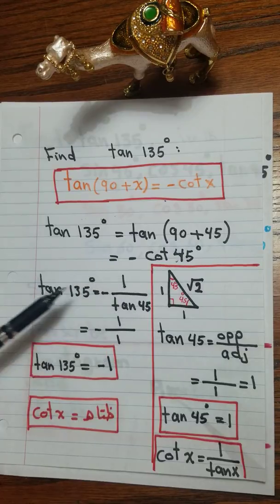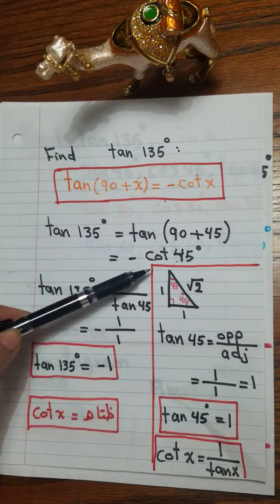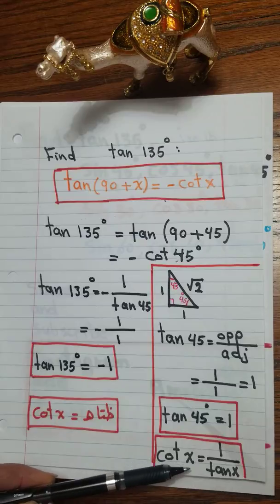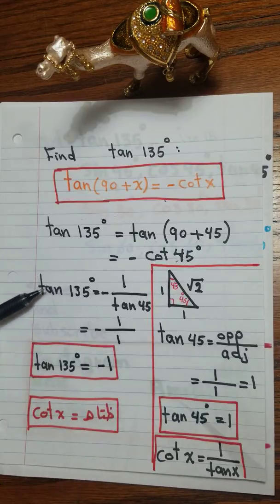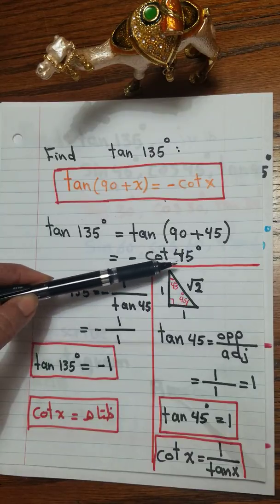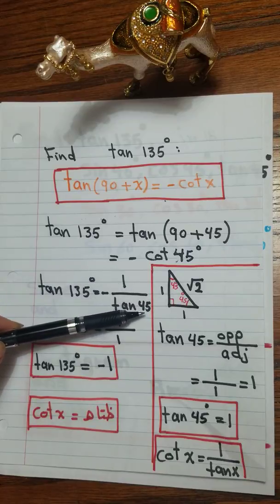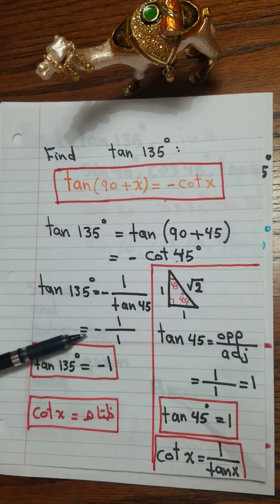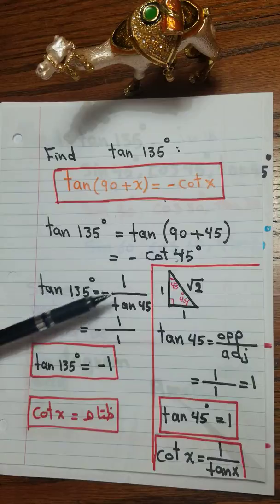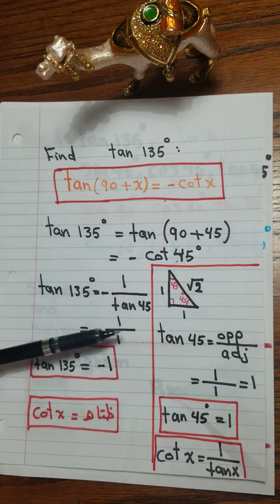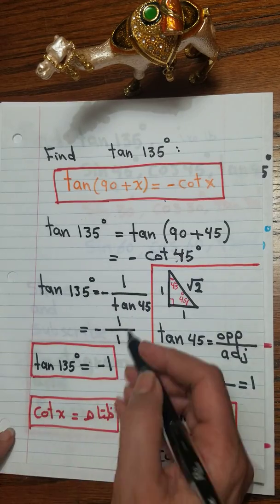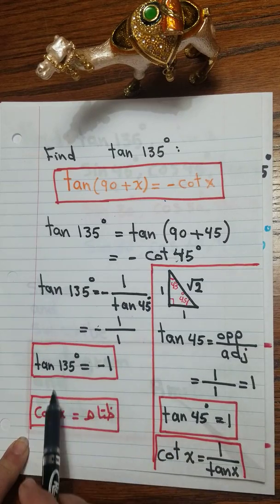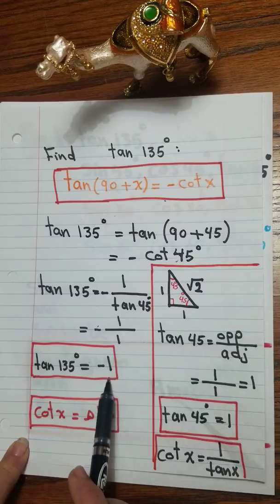So let's explain this step. Tan 135 degrees equals negative cotan 45. Cotan x is 1 over tan x, which means the opposite of tan x. So I have cotan 45 equals 1 over tan 45 according to this step. And I already have negative, so I'm going to put it down. Now I have equals negative 1, the top is 1, and the bottom tan 45. Tan 45 degrees equals 1. Now tan 135 degrees equals negative 1, because 1 over 1 equals 1.